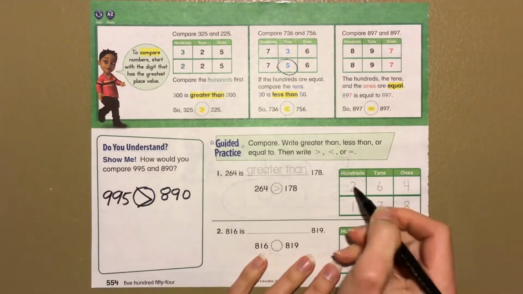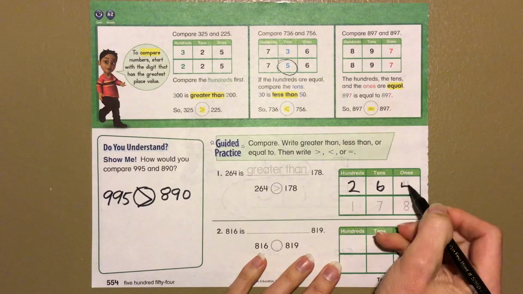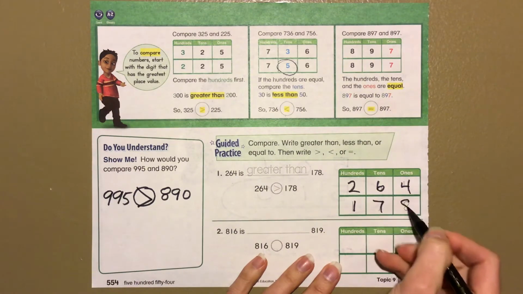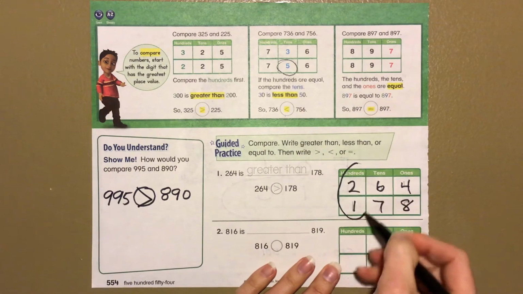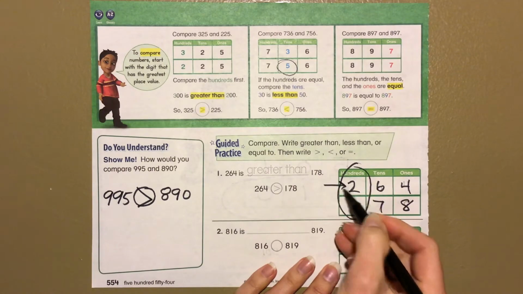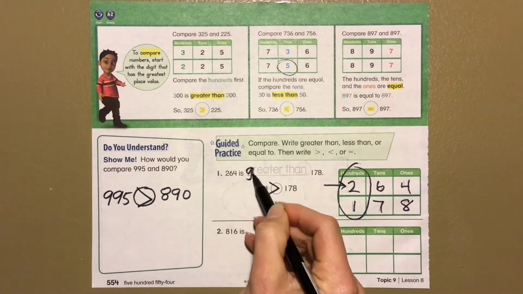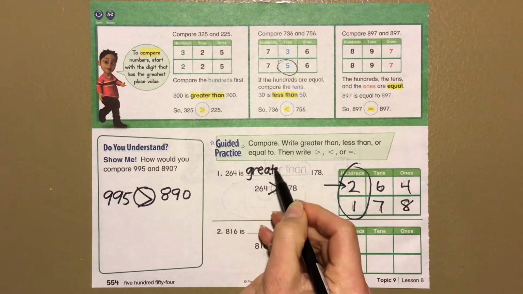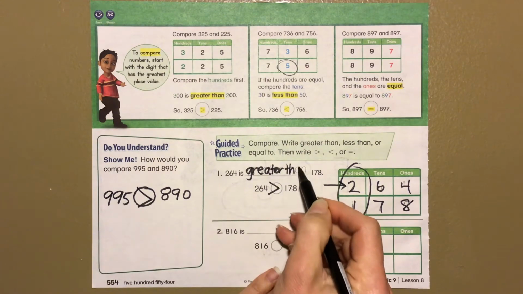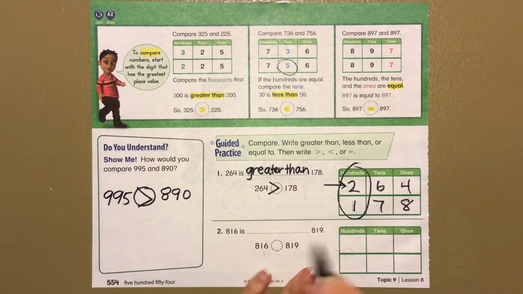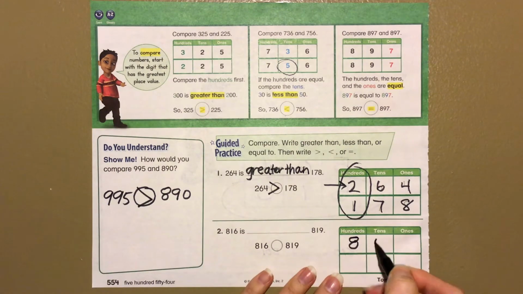All right, so here we have 264 and 178. We can tell we start with our hundreds. We know that 2 is larger. So we know 264 is greater than 178.